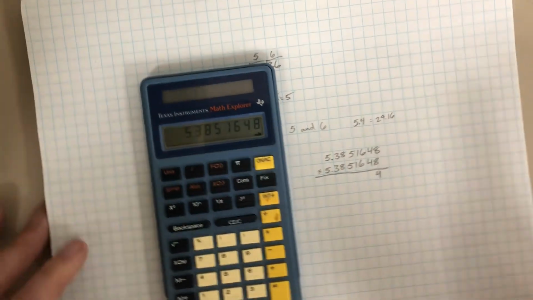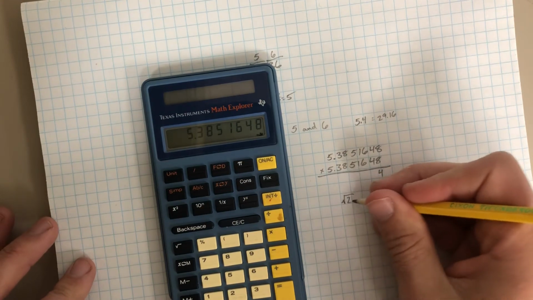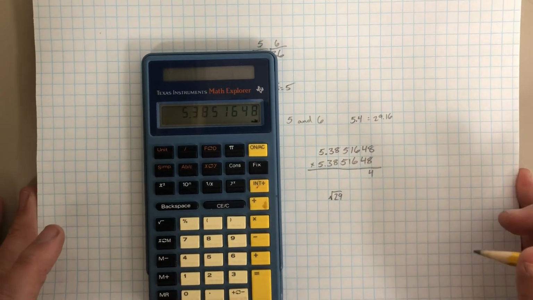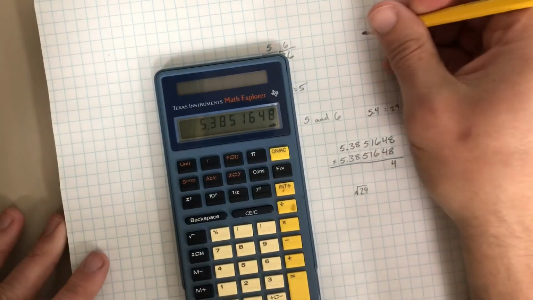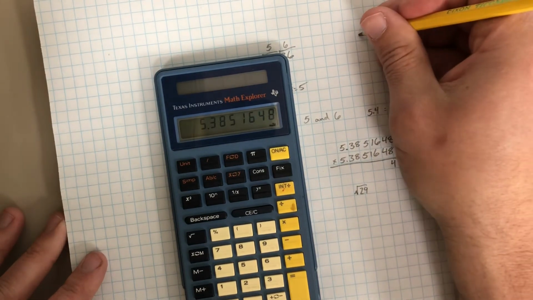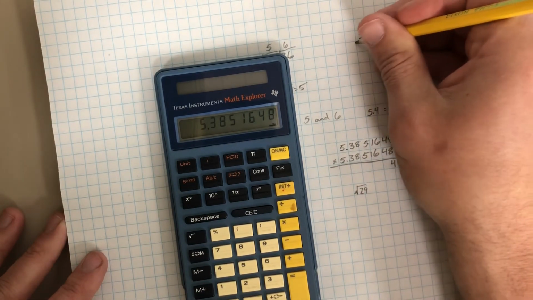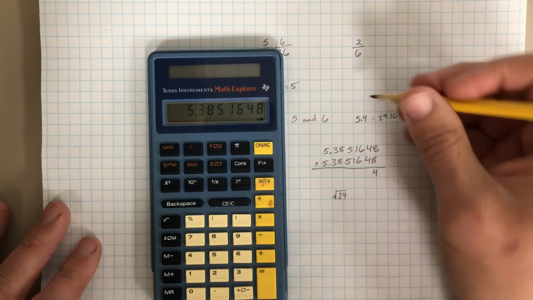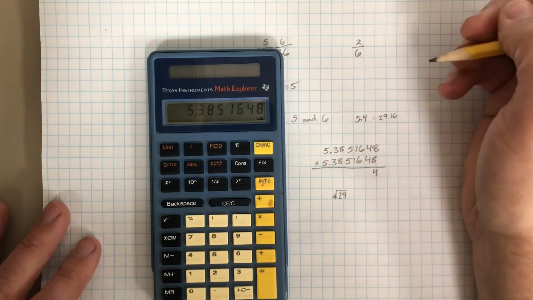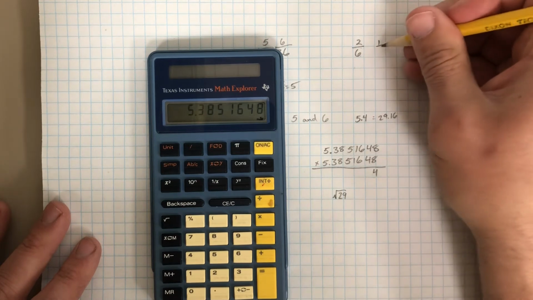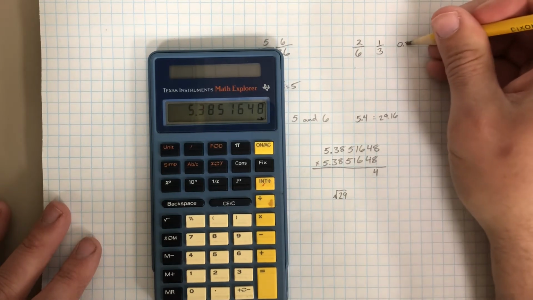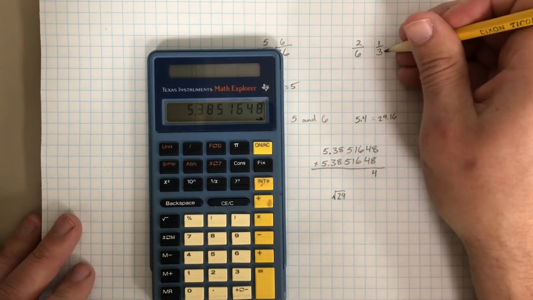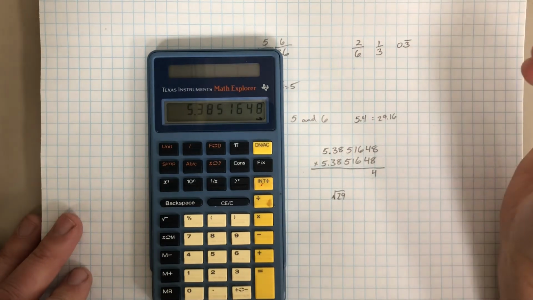In fact, the square root of 29 is what we would call an irrational number. An irrational number is a number that can't be expressed as a ratio of two numbers. For instance, let's say I have 2/6. Okay, that can be expressed as a ratio of two numbers, 2 is to 6. Now, in actuality, that reduces down to 1/3, which would be 0.3 repeating, but 0.3 repeating is a rational number because it can be expressed as a ratio of two numbers. 1 is to 3. Okay?